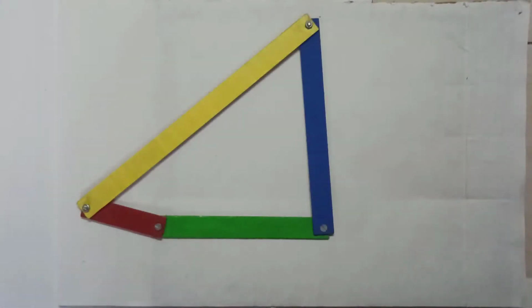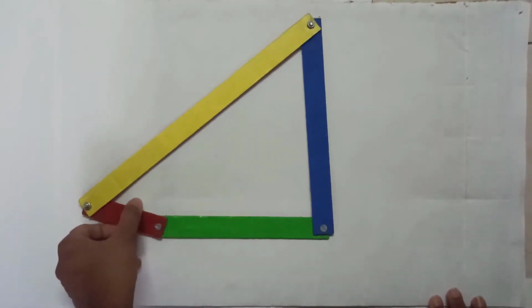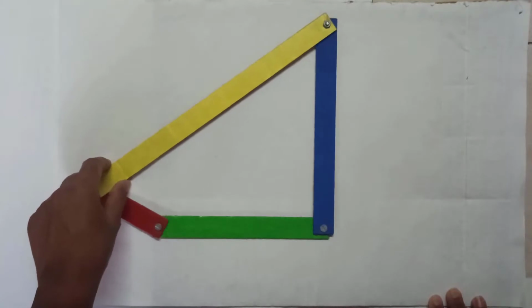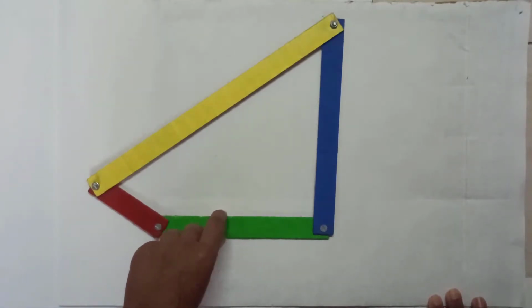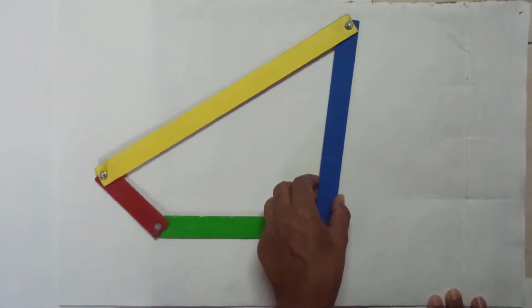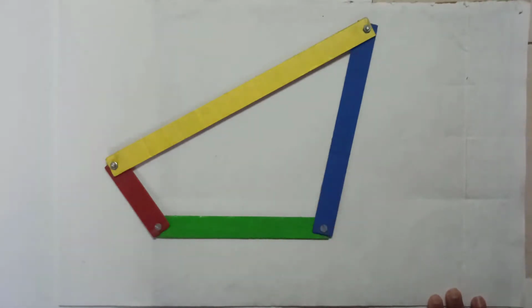This is the fabrication of the crank and rocker mechanism. The red link is the input crank, the yellow link is the coupler, the green link is the fixed link, and the blue link is the rocker. The lengths of the links are the ones obtained by Freudenstein's analysis.